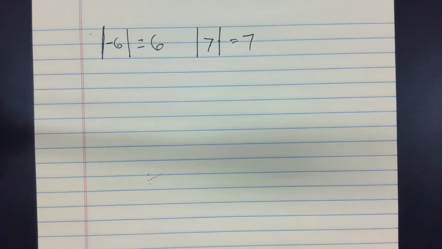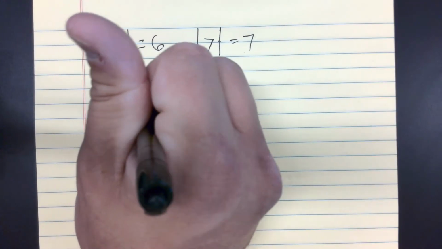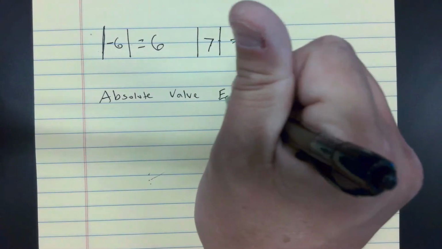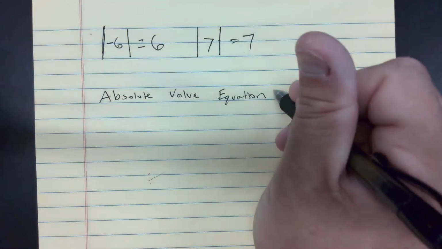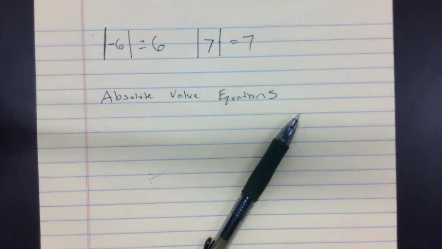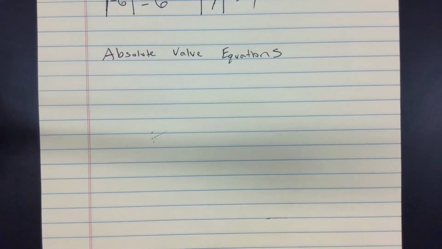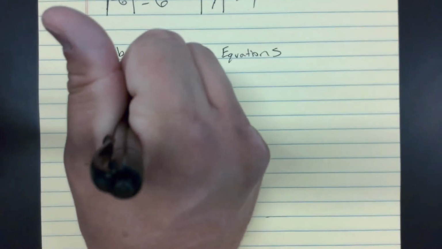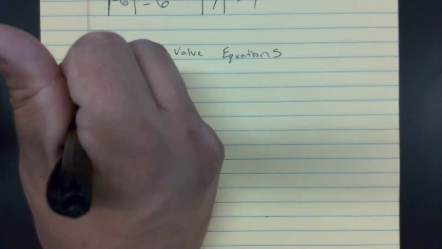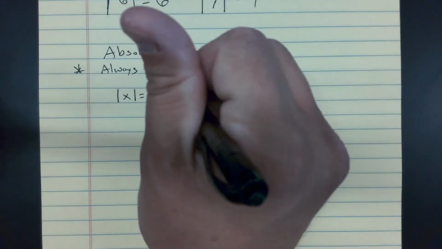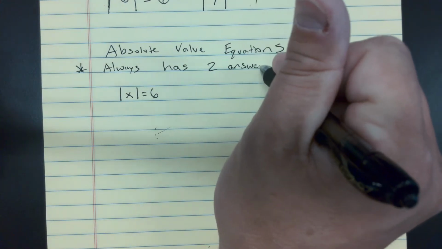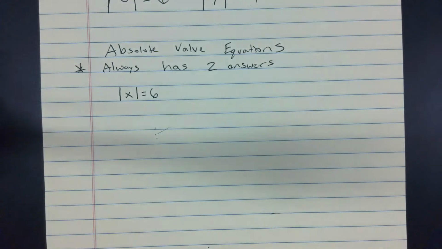So, journal's out. Okay, so title it absolute value equations.